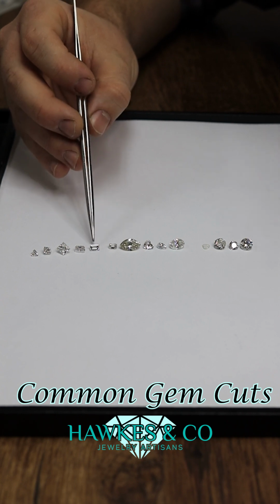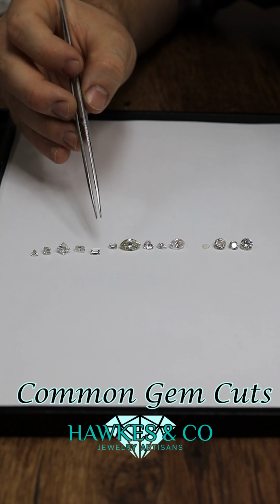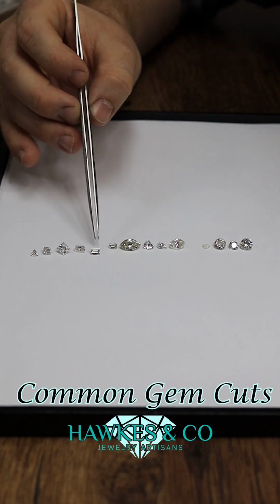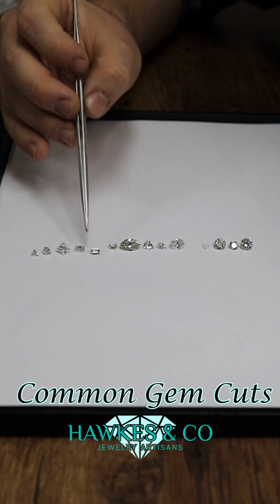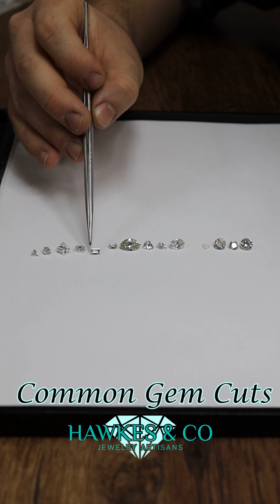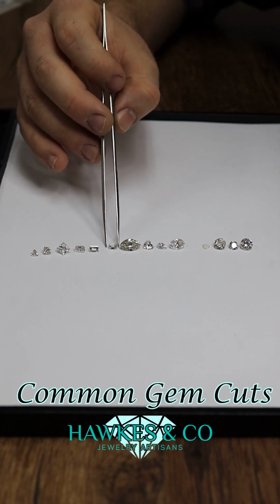Next to the radiant, we have this baguette, which is a little bit big, for example, for a baguette. Usually baguettes are accent stones that you'll see on the side of your ring. Baguettes are going to have nice straight, very sharp corners. They can also be tapered, a little bit wider at one side, narrower at the other. That's not what this one is. It'd be considered a straight baguette.